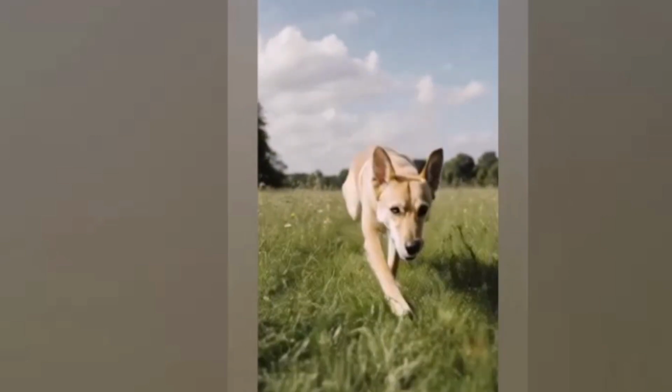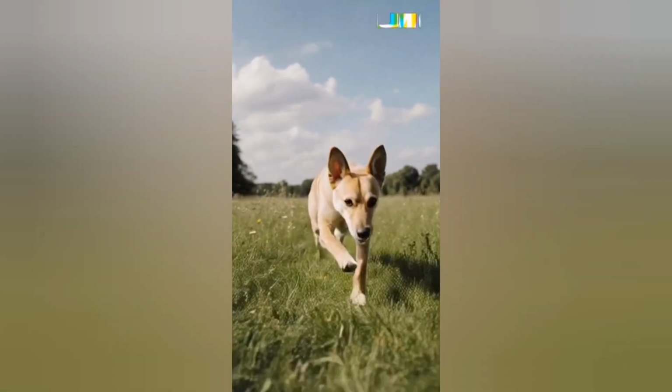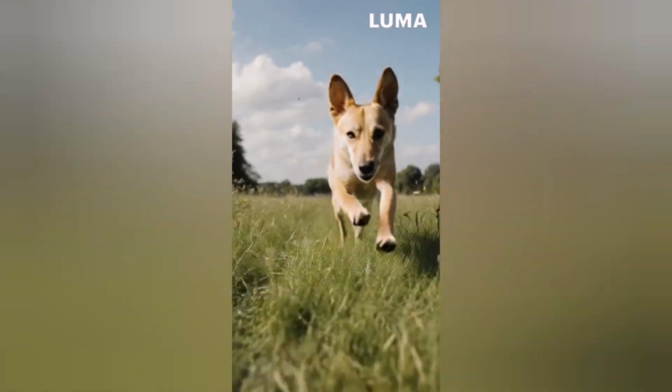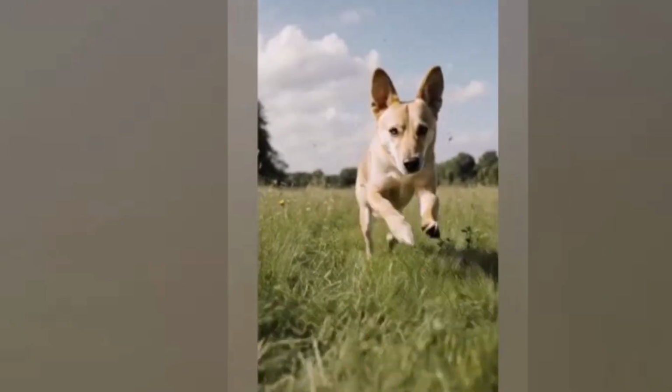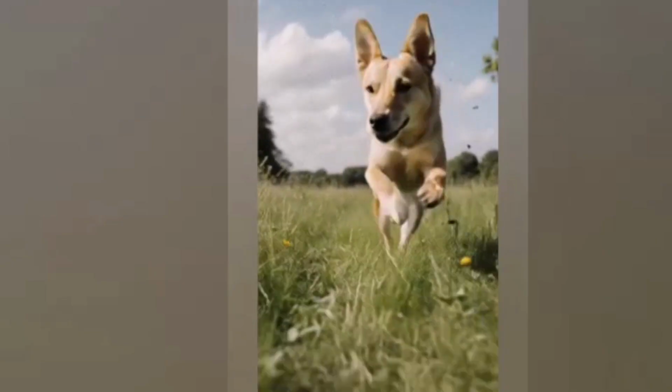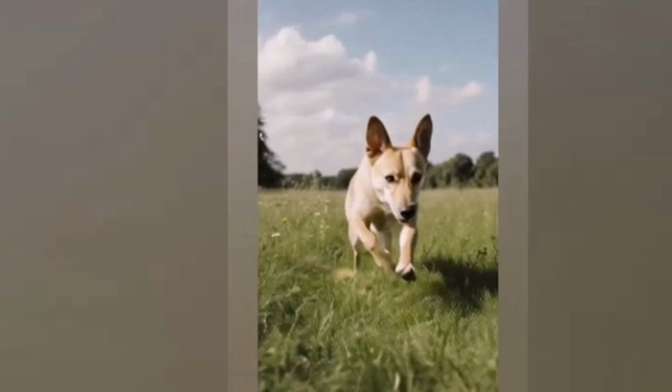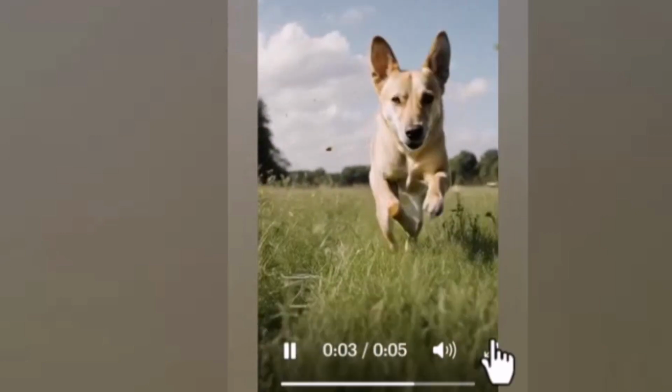Let me show you how to turn text into a full video with AI. First, go to this link, then choose AI text to video. For example, a person walking in the rain with an umbrella. Click Generate. You can preview and edit anything you like.